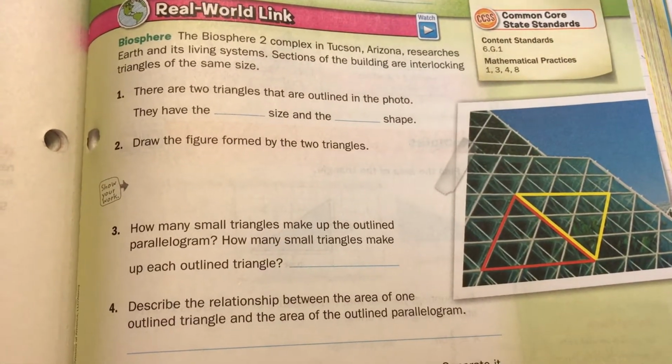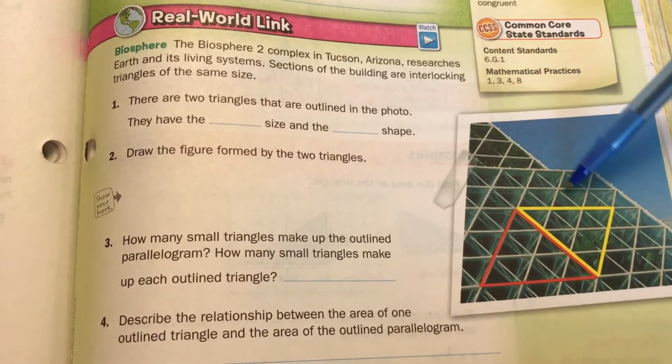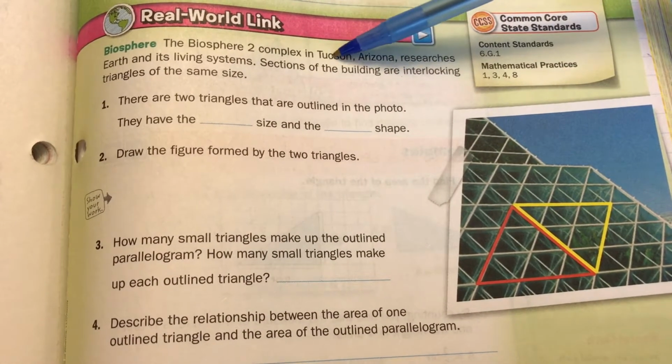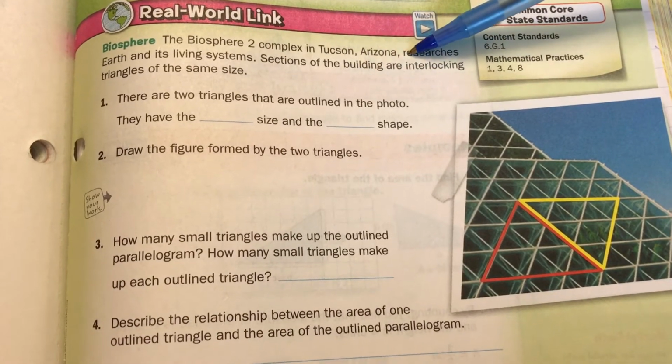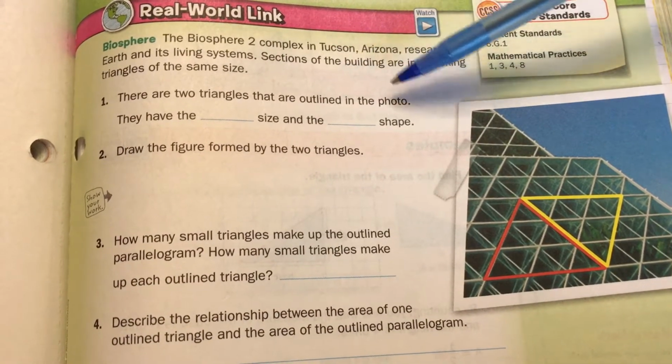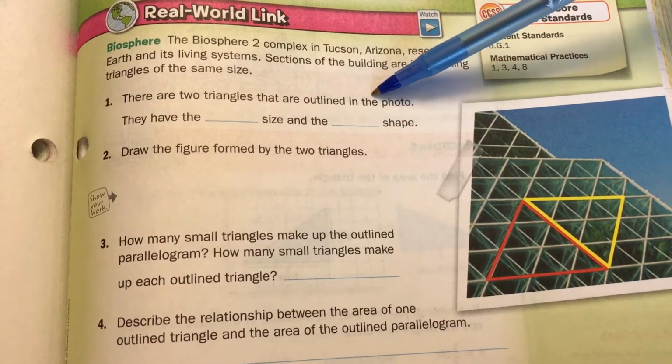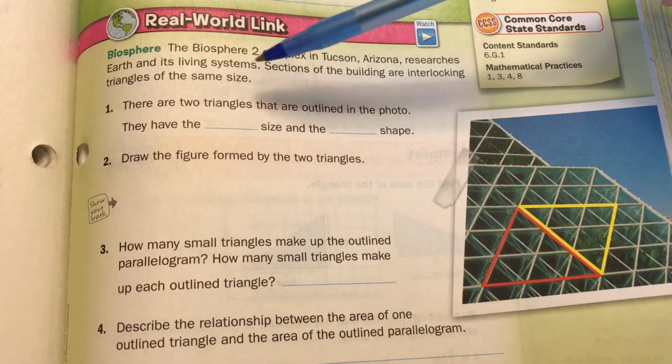It says biosphere. This Biosphere 2 complex that's in Tucson, Arizona, researches Earth and its living systems. Sections of the building are interlocking triangles of the same size. So all these triangles are the same size. So we can say they have the same size and the same shape.